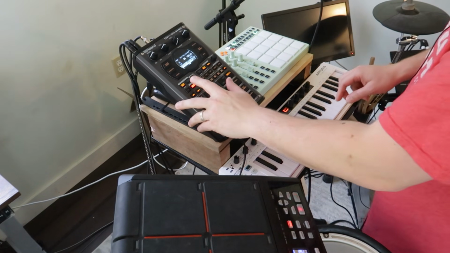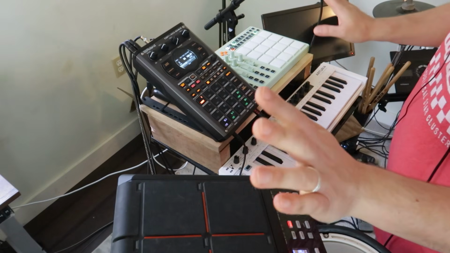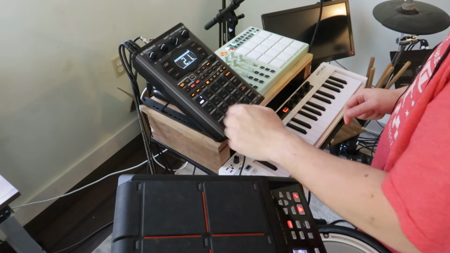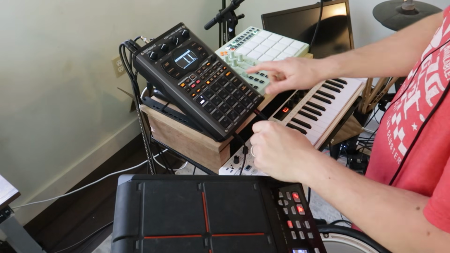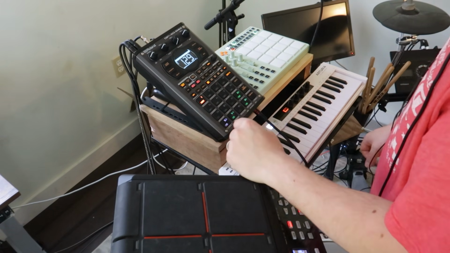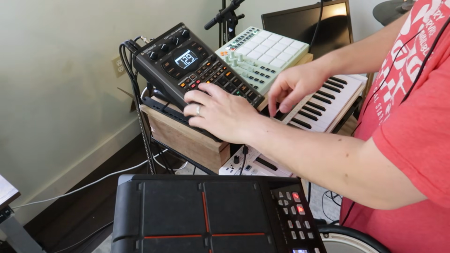Turn off gate. There we go. We're no longer in the looper. That's just my pattern playing. How cool is that? That's pretty sick. I'm just in a pattern.